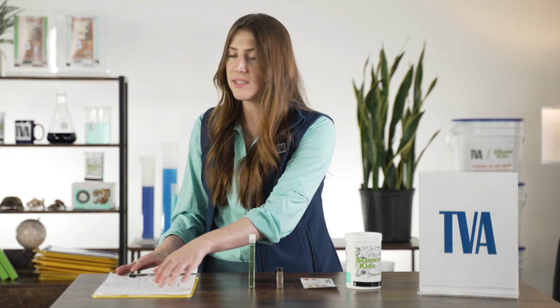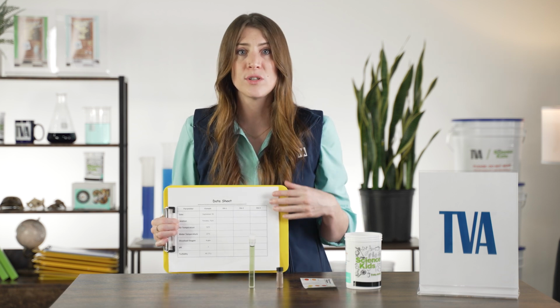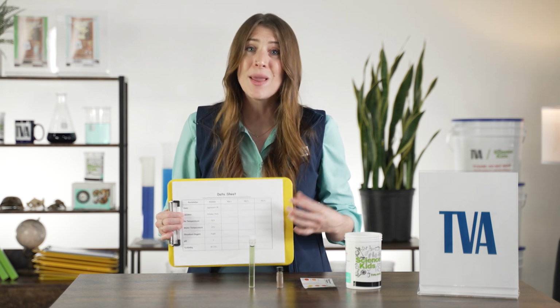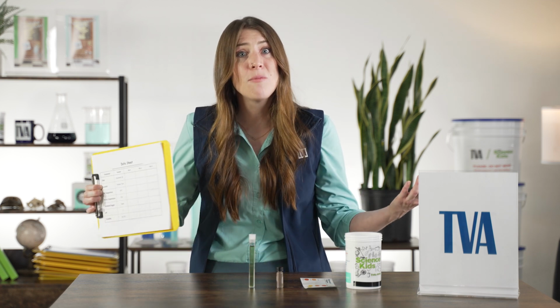Take all the pieces that you've recorded and interpreted on your data sheet, and let's go back to that original question. Will your water source support aquatic life? Based on the data that you've collected, what's the answer? And what does it all mean? You've done your tests. You've collected your information. This is all for the health of our aquatic life, right? So what should you do with this information?